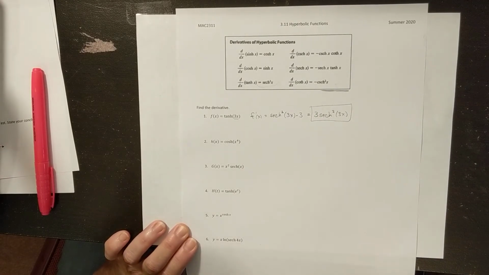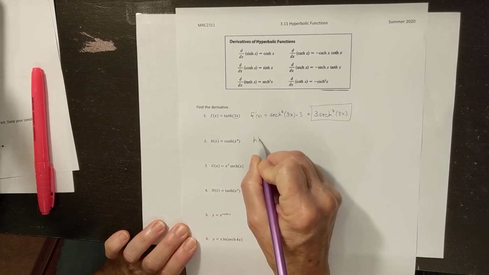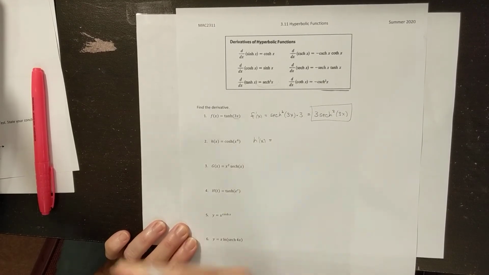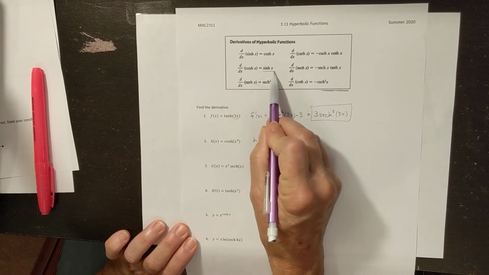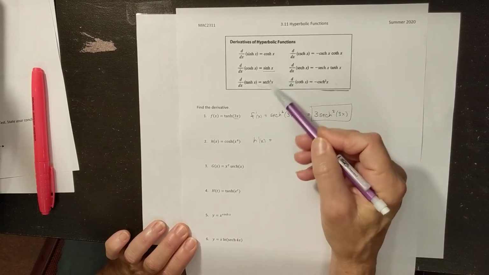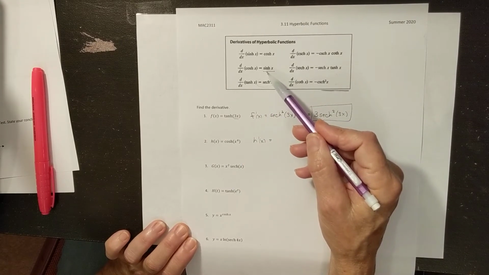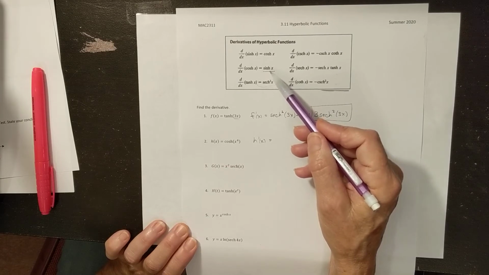h of x is equal to the hyperbolic cosine of x to the fourth. So we'd say h prime of x will simply be the derivative of hyperbolic cosine, which is hyperbolic sine. So you see how in trig functions there's a negative there, but in this hyperbolic function there's not.